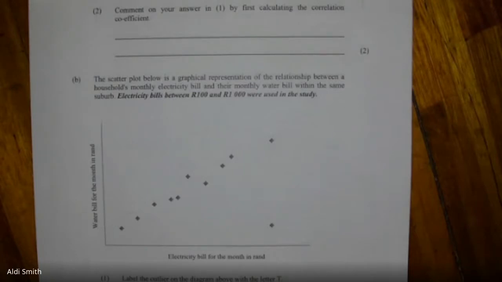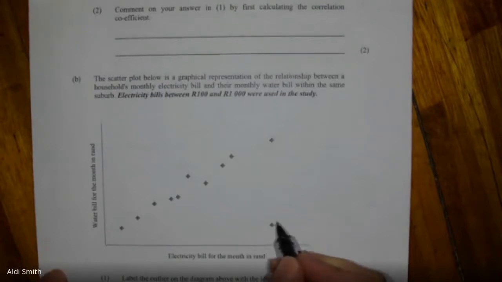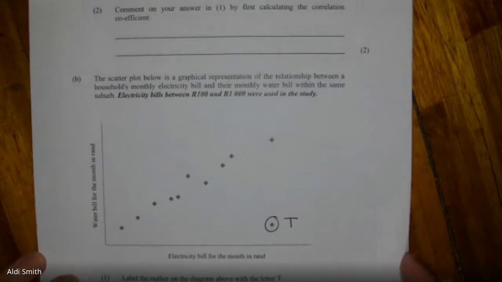Now, label the outlier on the diagram above with the letter T. This is the easiest mark you will ever get in a matric paper. Unless you don't label it with the letter T, because you're not reading the instructions. See? Look. There you go. 1 mark for your matric exam. Okay, right. Then the next one.